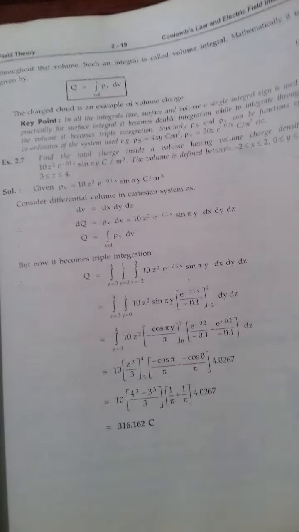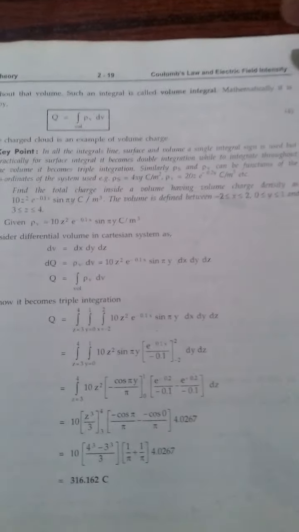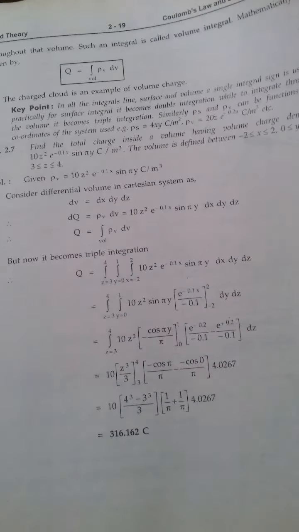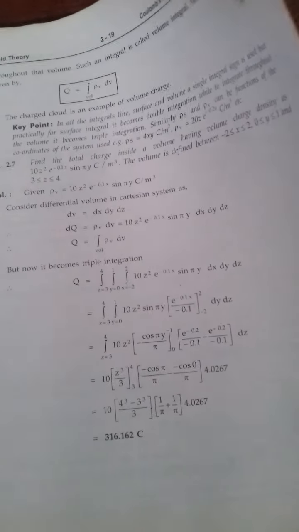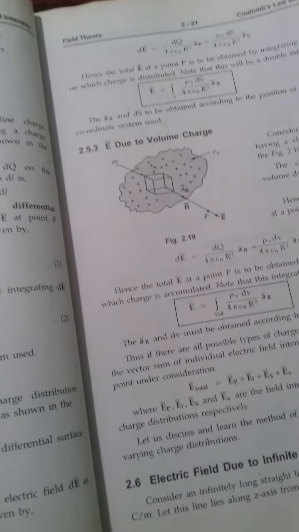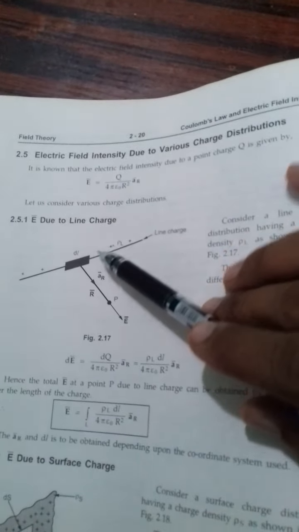Now we shall determine one of the problems on how to determine the electric field intensities due to all three charge distributions. First one, the electric field due to the line charge distribution.